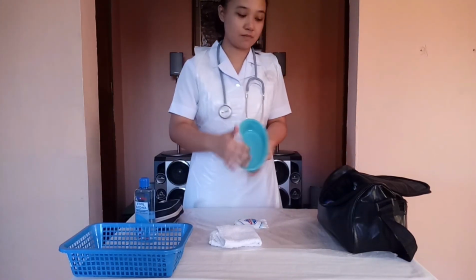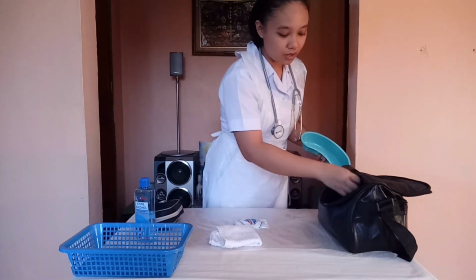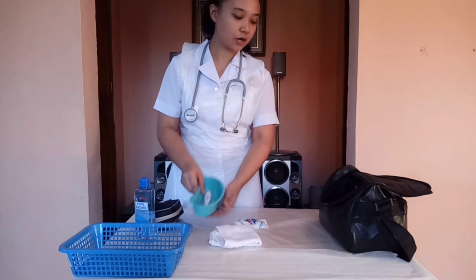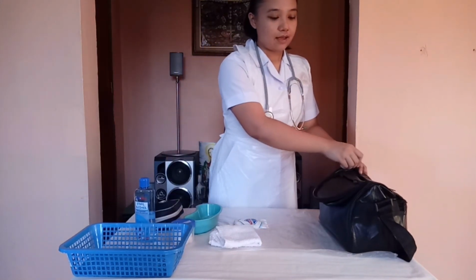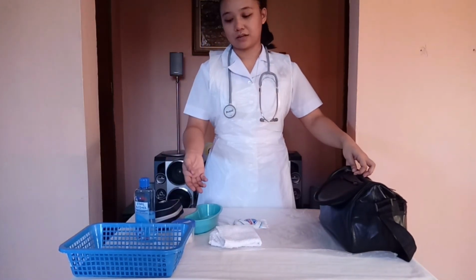This is the kidney basin, the kidney-shaped basin. You can get the thermometer and the cotton balls with alcohol, and then put them on one corner of your working area, which is with the plastic lining, and then close your bag.